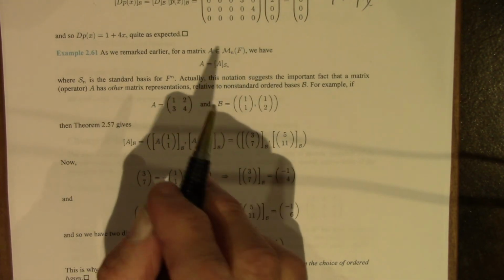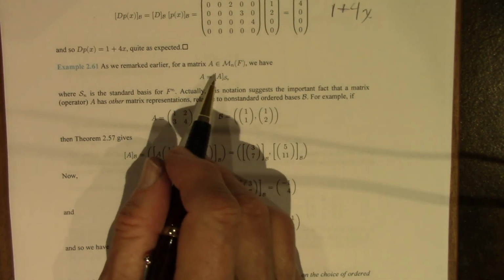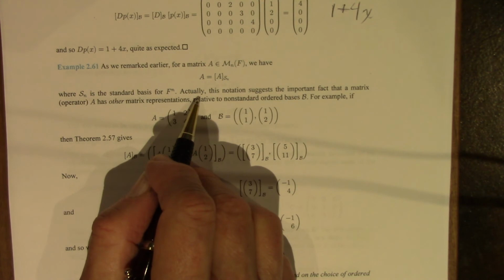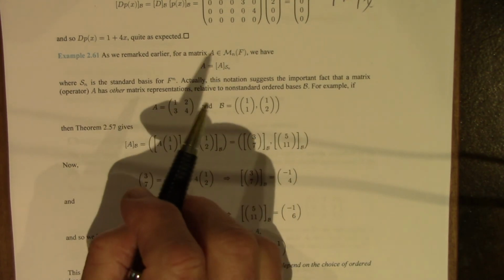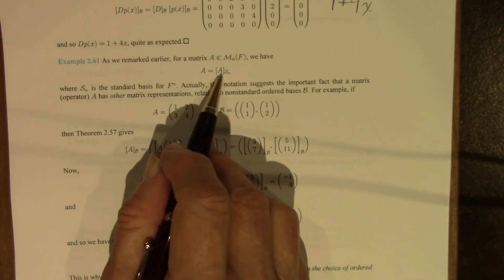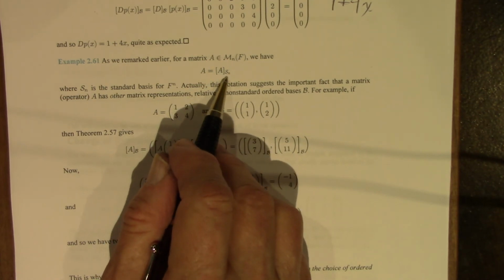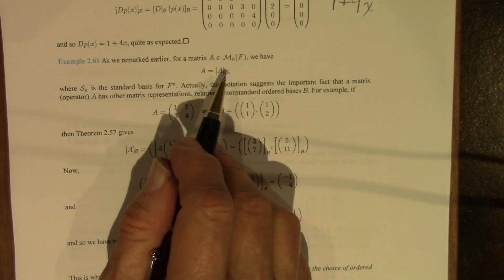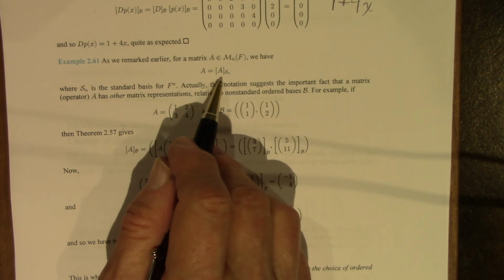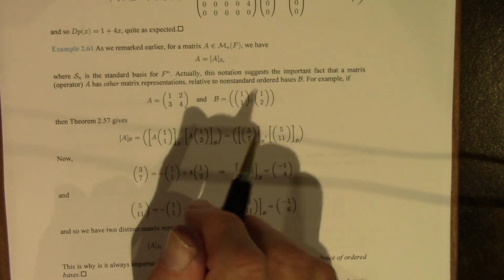Okay. But there's no reason why a matrix operator, such as A, has to be represented by its standard matrix. We can use any basis we want to represent.